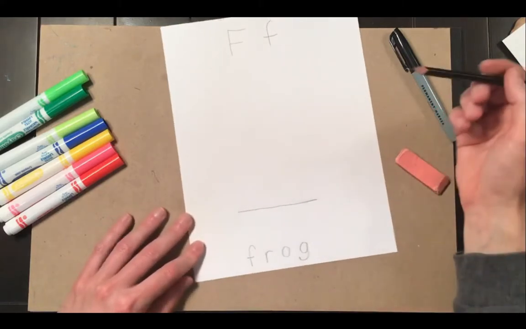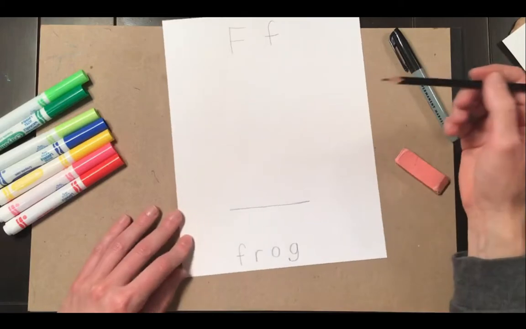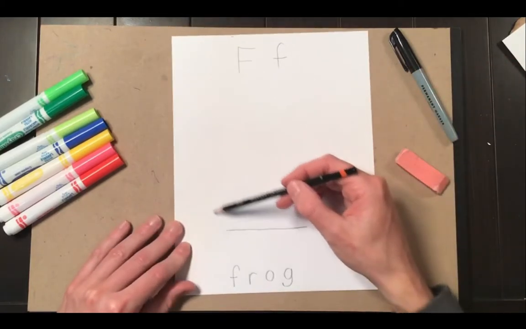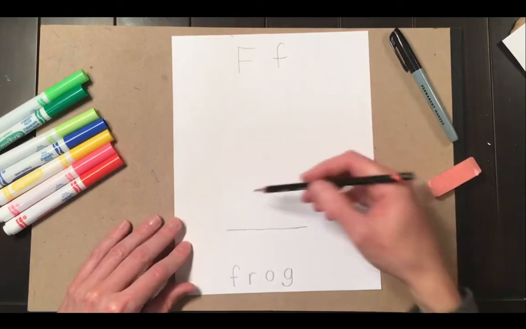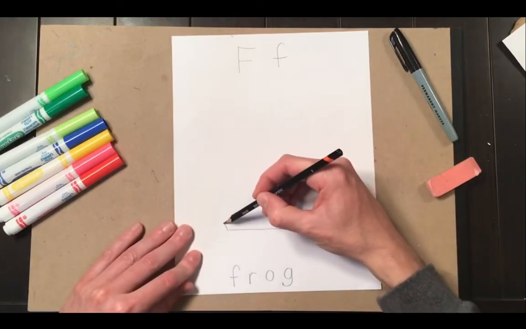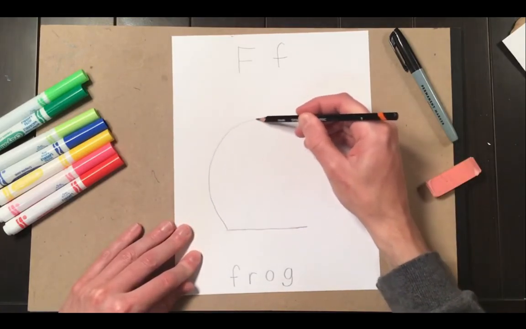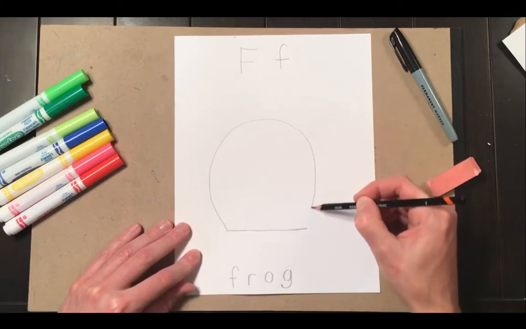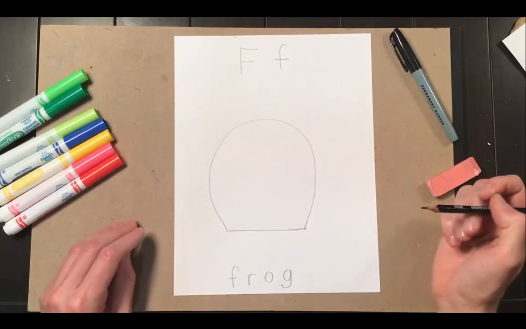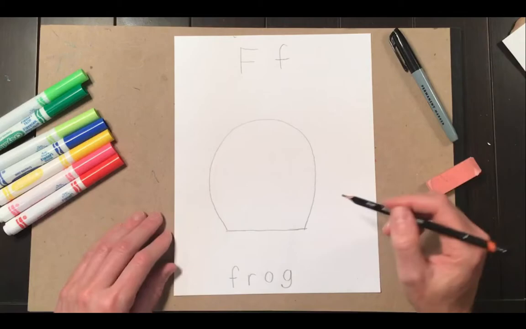Okay. So I'll pause the video in certain steps to make sure you're caught up. Hopefully everybody has that line right. Let's start with the frog's body. Big curve up and a big curve down to the other end of that line. Okay, so I'll pause now, make sure everybody has that.